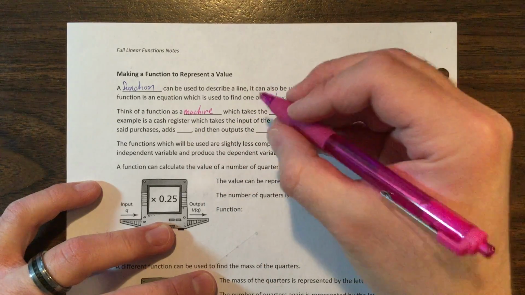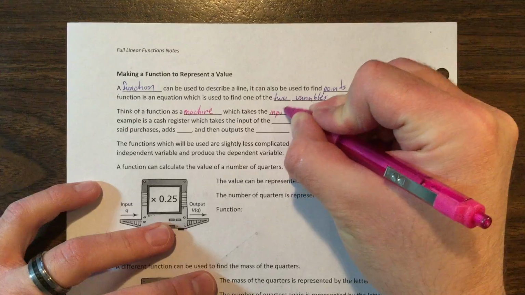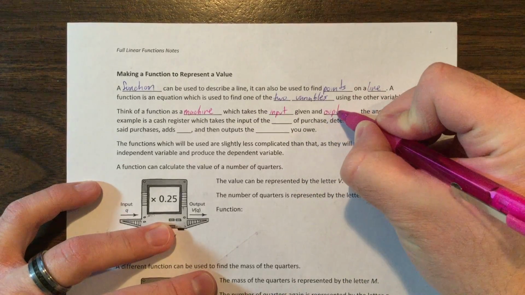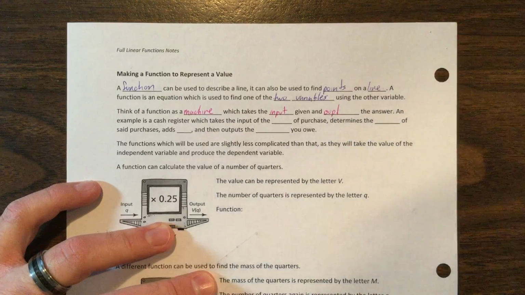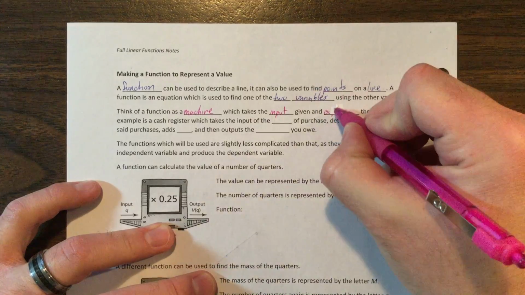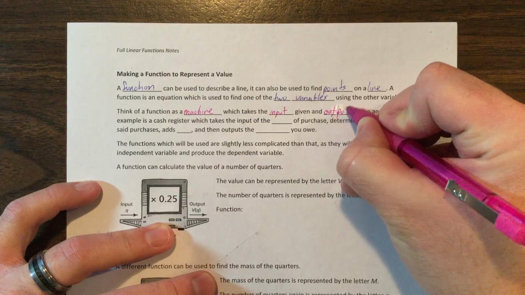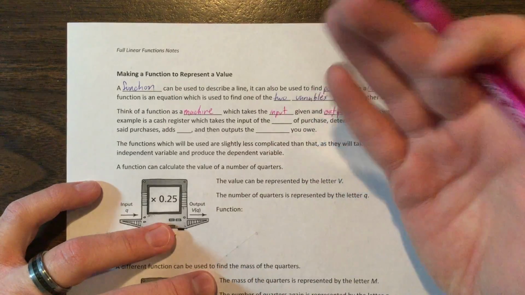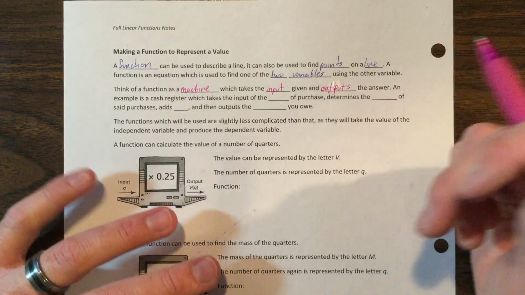which takes the input given and outputs the answer. Okay, so it takes something in and it outputs our answer.